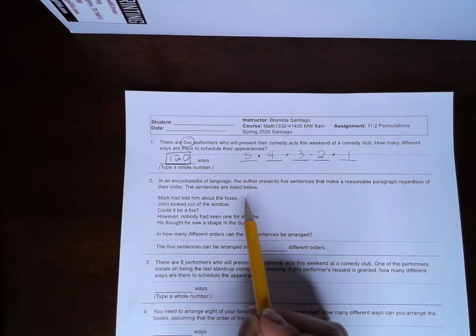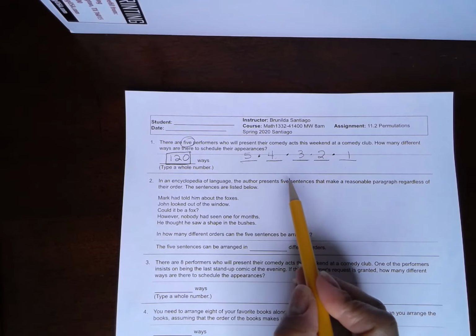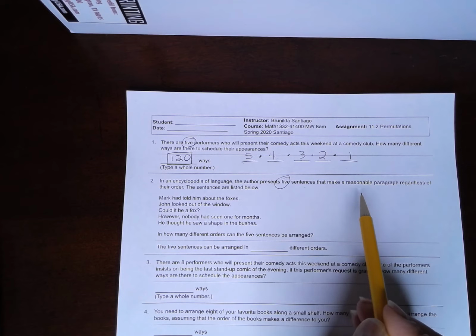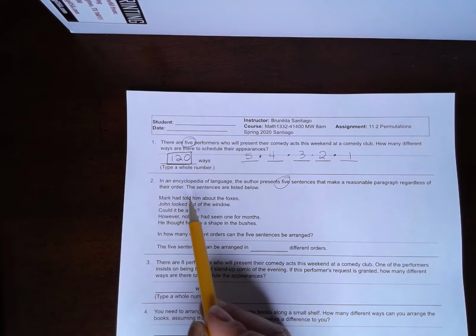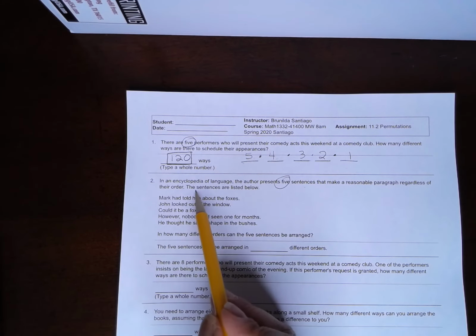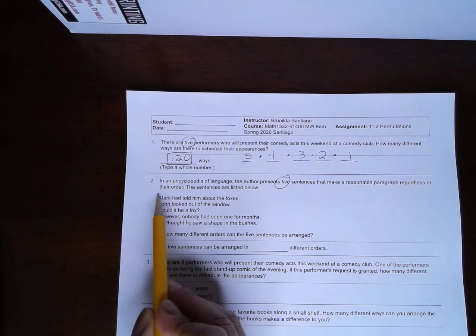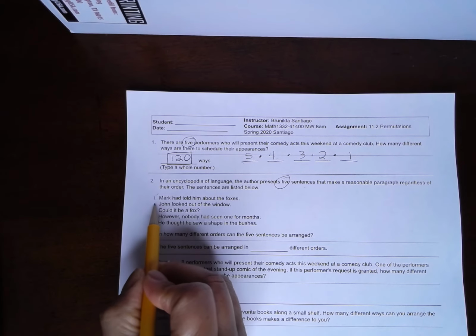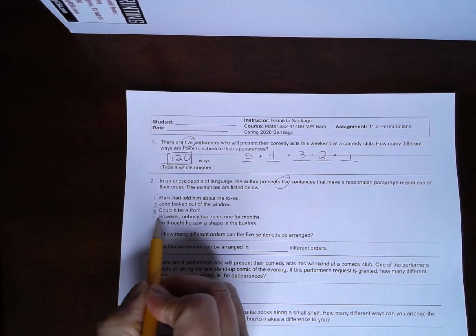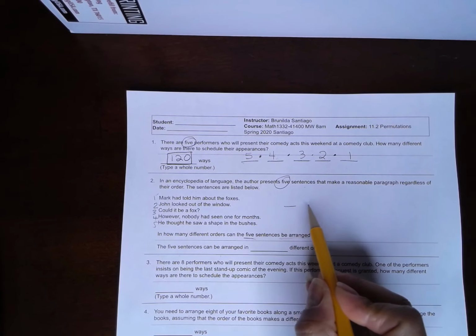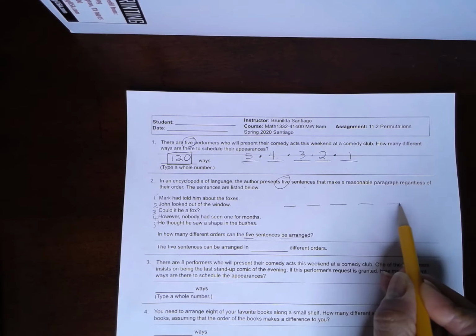Question number 2. In an encyclopedia of language, the author presents 5 sentences that make a reasonable paragraph regardless of their order. The sentences are listed below. So there are 5. These are the 5 sentences. 1, 2, 3, 4, 5. In how many ways can the 5 sentences be arranged? So the 5 sentences can be arranged in how many different orders?